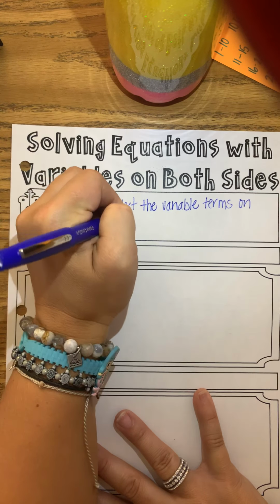So the first thing we're going to do is rewrite our equation. 15 minus 2x equals negative 7x. And I'm not going to highlight them like I do in class, but I will do my boxes and my squares.